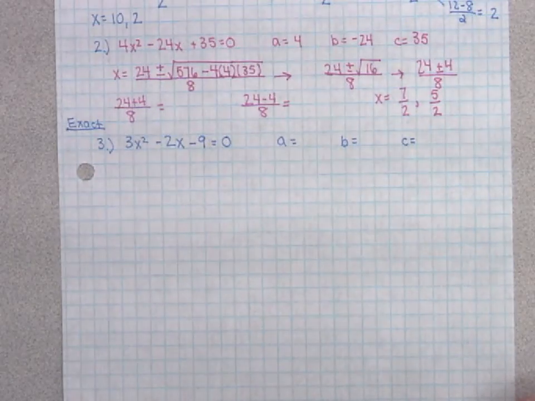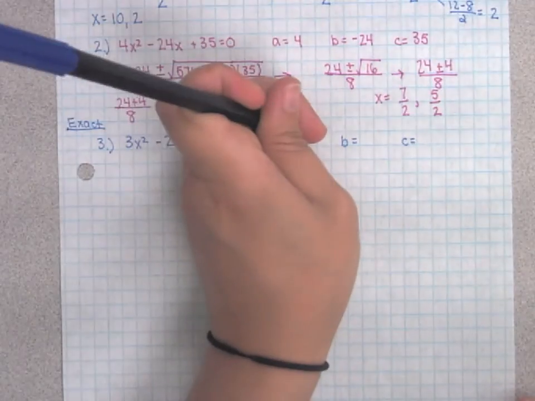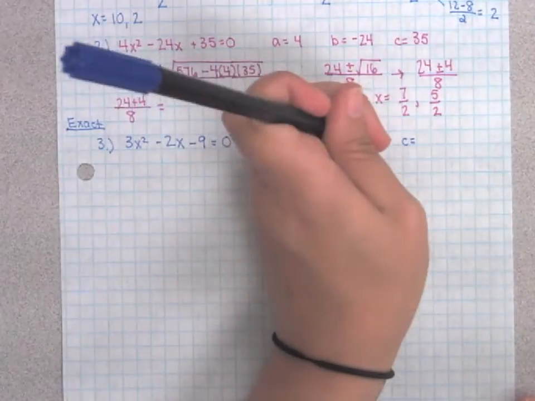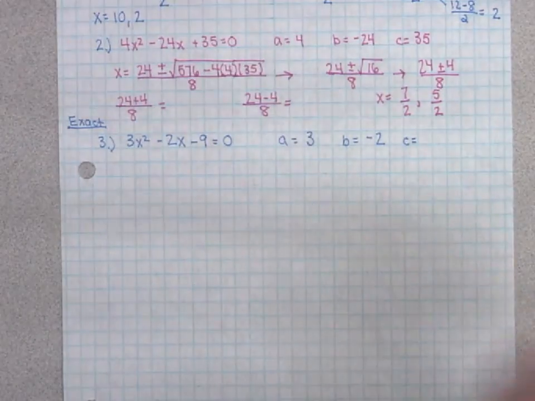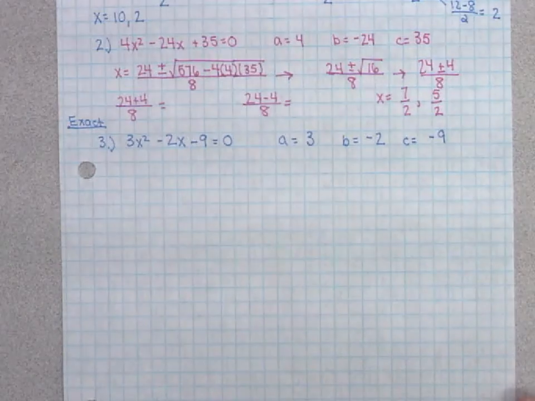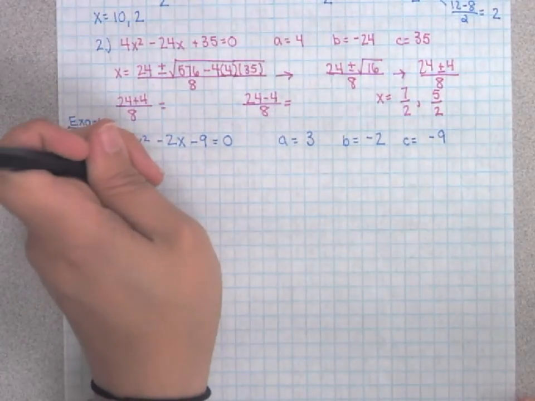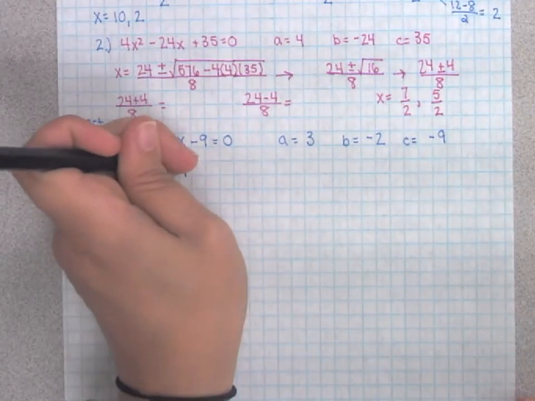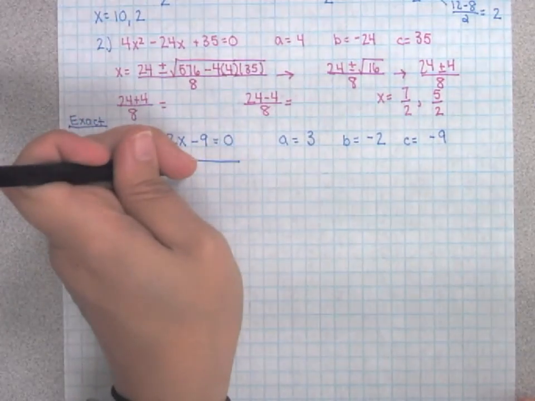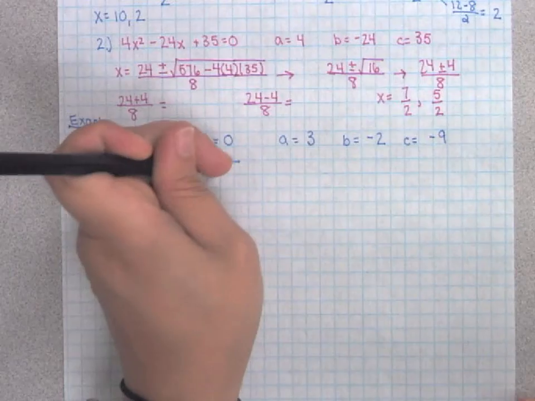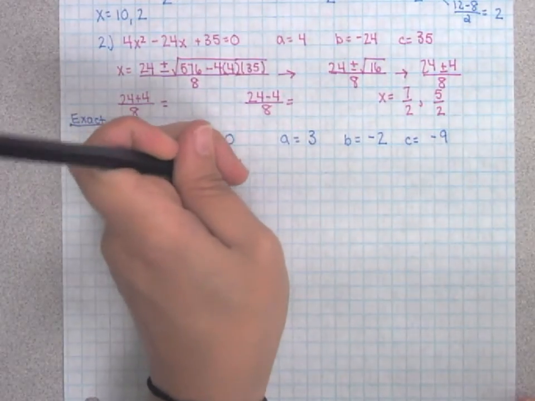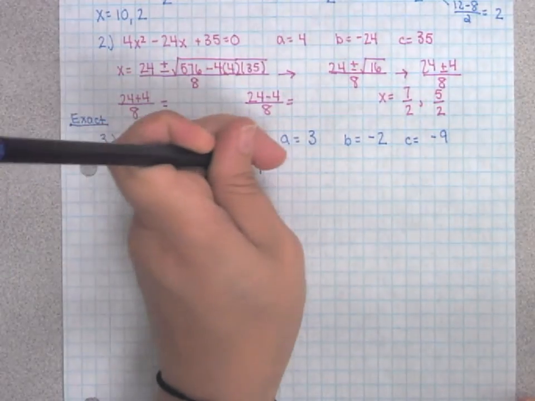This one, you're going to make it all the way to where you want to simplify the square root, and you can't. What's A equal? What's B equal? What's C equal? Okay, let's plug them in. Opposite of B, squared minus 4 times A times C.